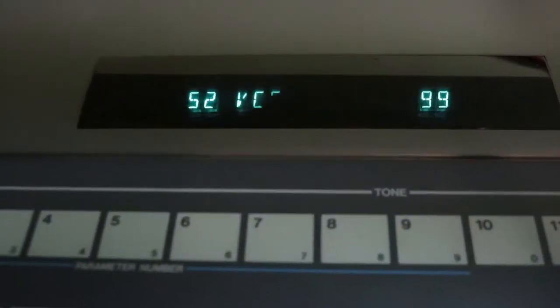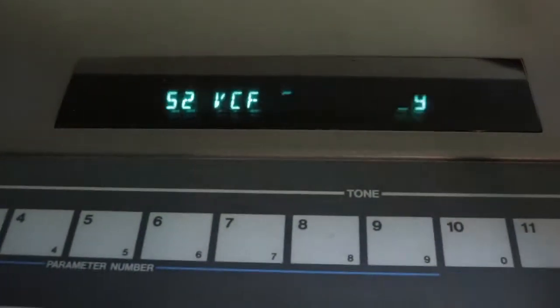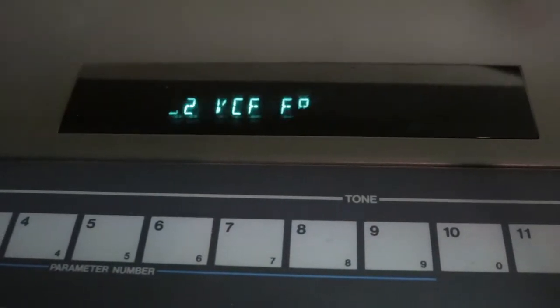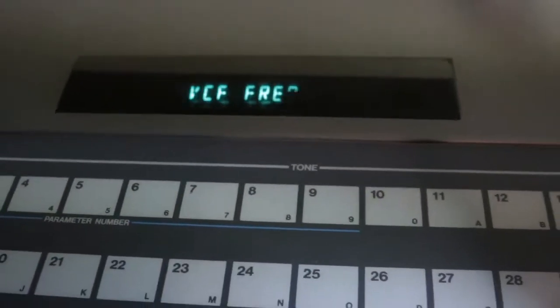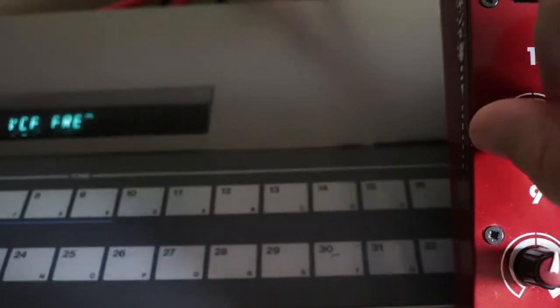And then we start turning it. There you go. You can see that now takes the filter cutoff all the way from 0 to 99.